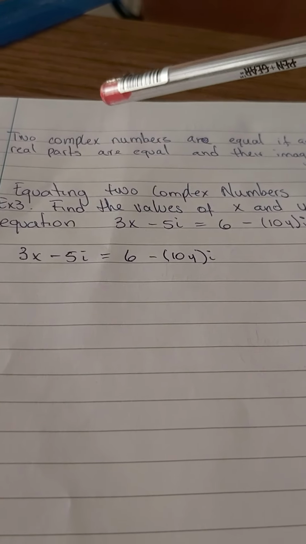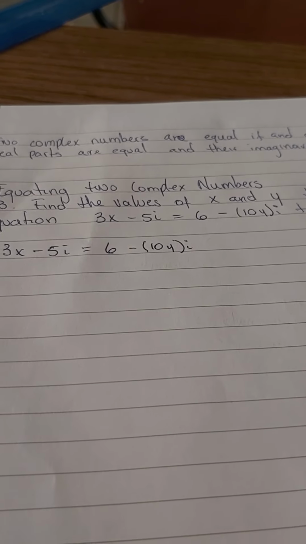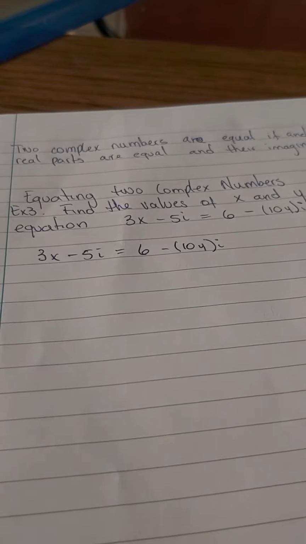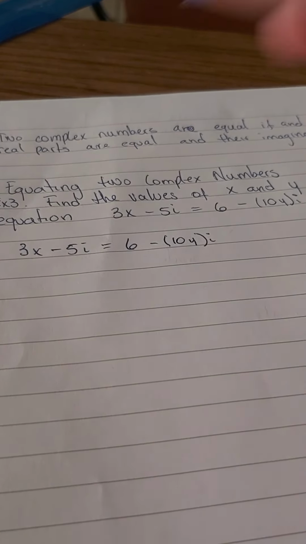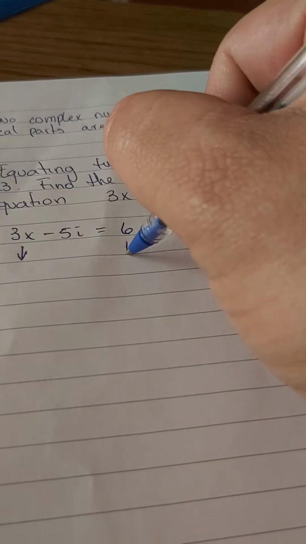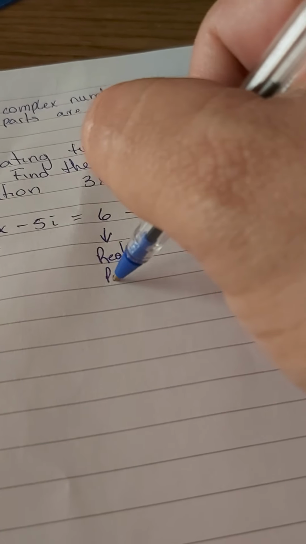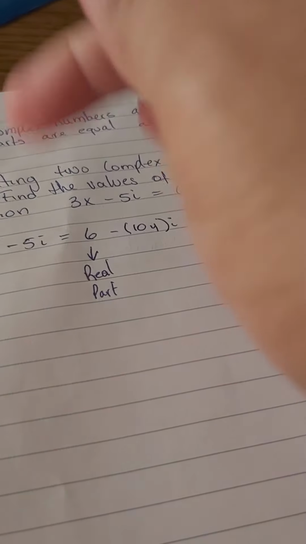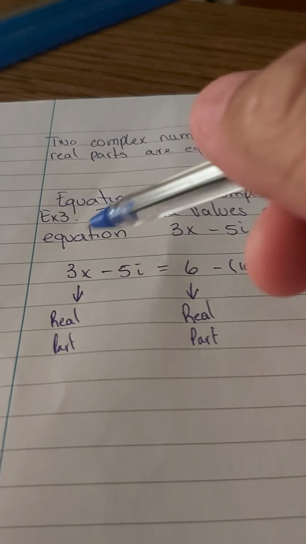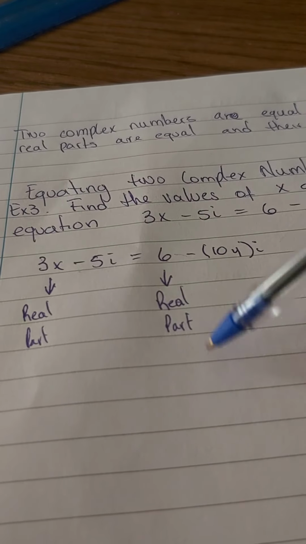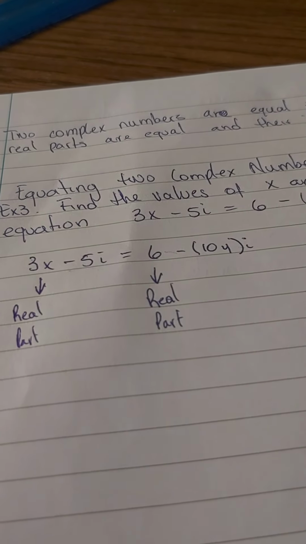Now, again, two complex numbers are equal if and only if their real parts are equal and their imaginary parts are equal. So let's define first the real parts. 3x is the real part of this complex number, and 6 is the real part of this complex number.